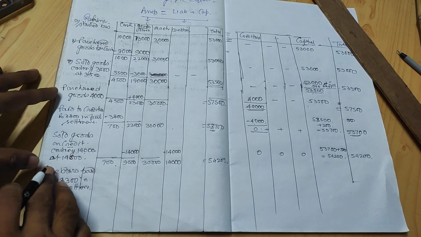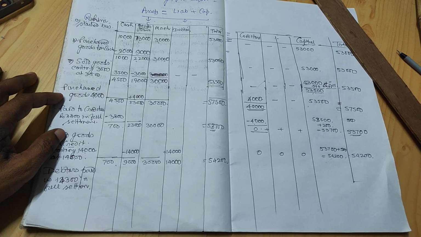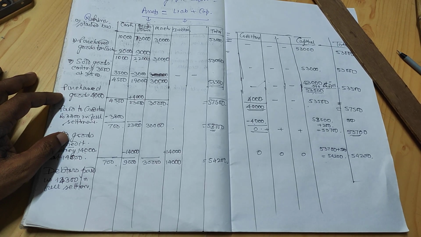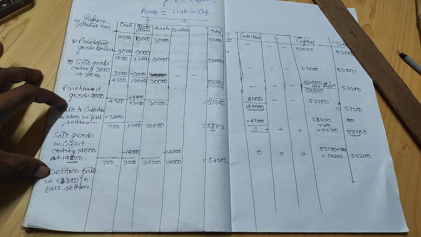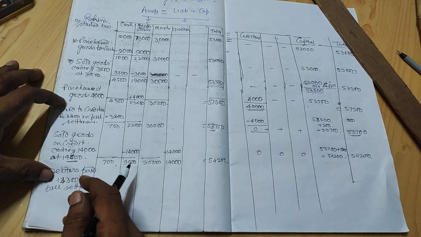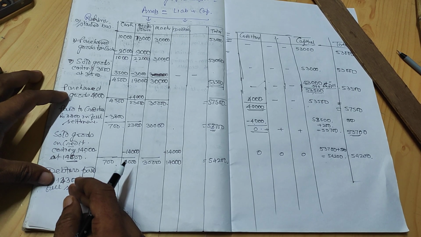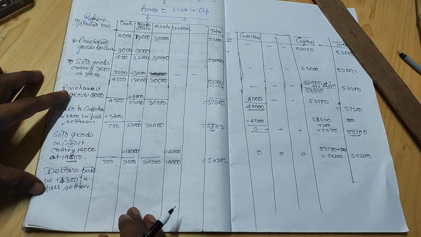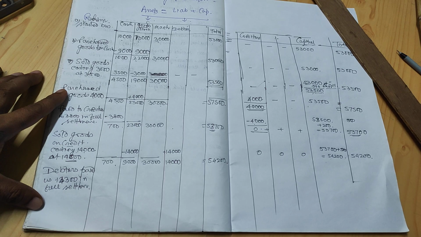How much amount of debtors are there? 14,500, amount of goods sold costing 14,000. So for 14,500, how much did we get now? 14,300. So 200 rupees discount allowed. When we pay, we have to make the payment.